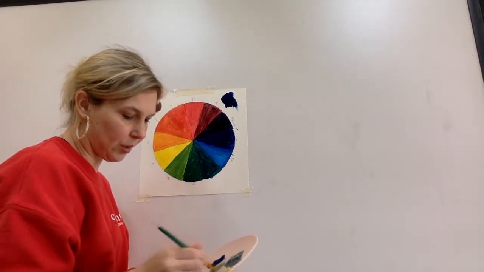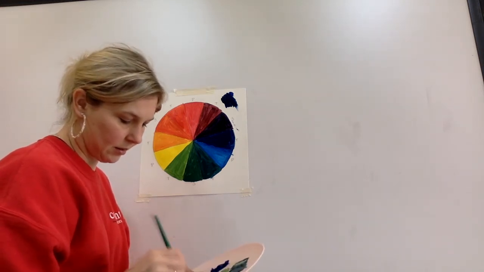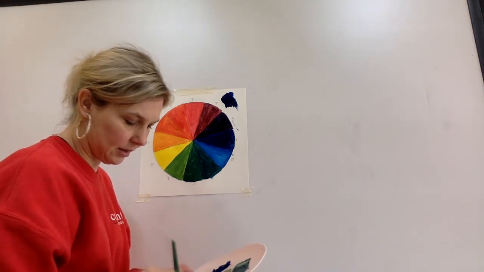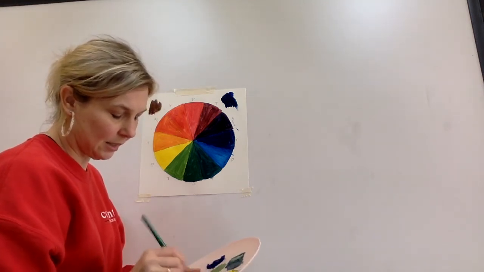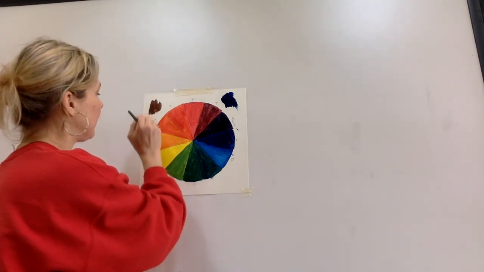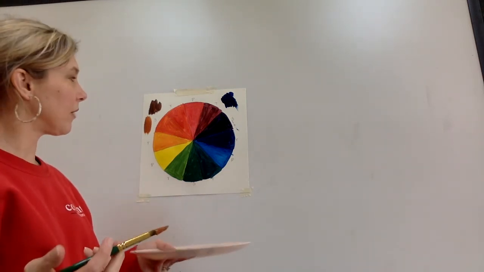I'll do a little more if I wanted a little bit less dark, a little bit lighter, but I still wanted to change the intensity of my orange. I just don't put as much blue, and I get kind of a burnt orange. So you can change and make a lot of different colors just by using those three colors.